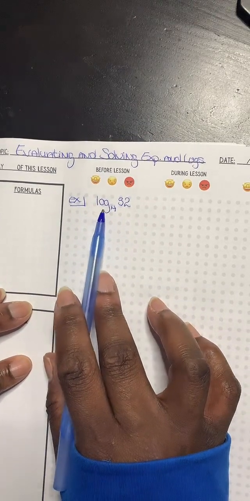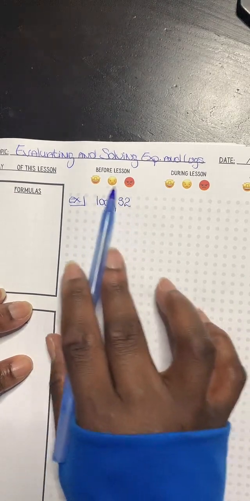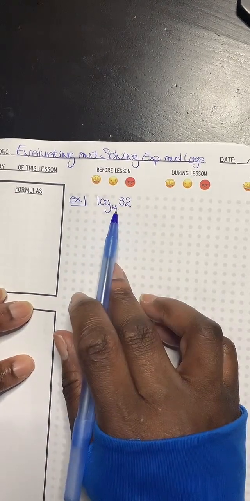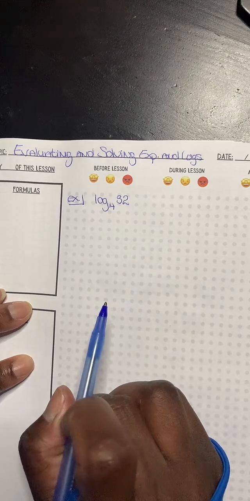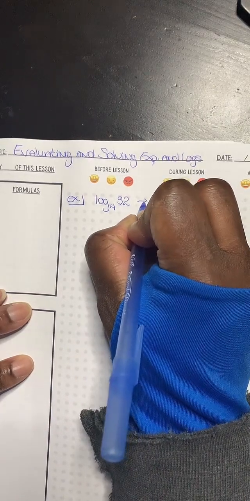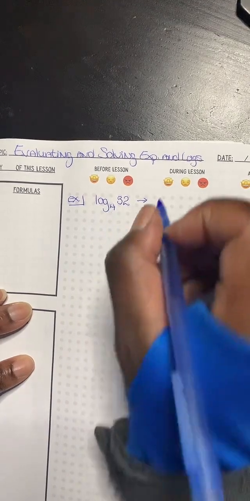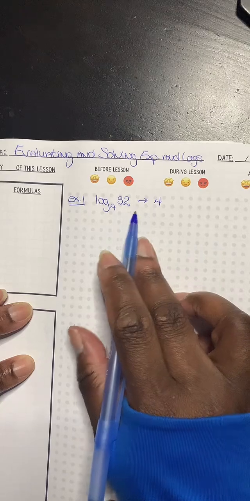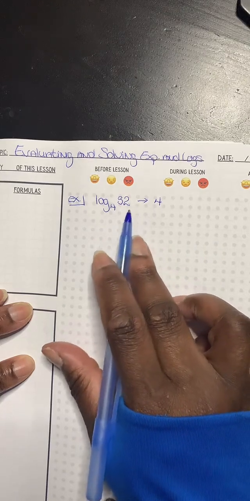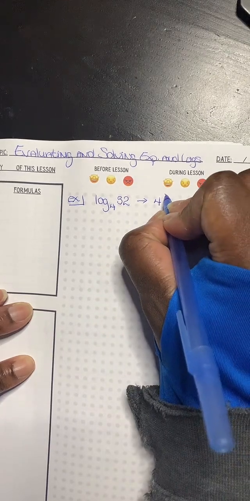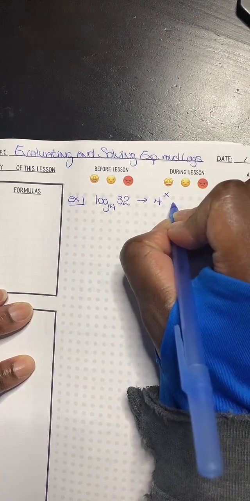So meaning, if I want to go from a log and say I wanted to solve this, I can go from a log to an exponential. So if I do that, I have my base of 4. We don't see an equal sign, so we don't have like an exponent, so that's going to be my unknown.